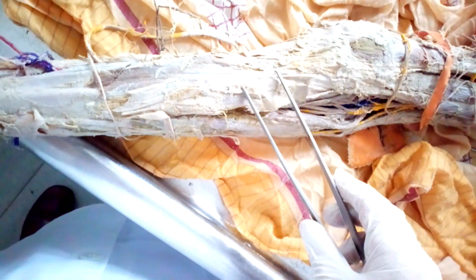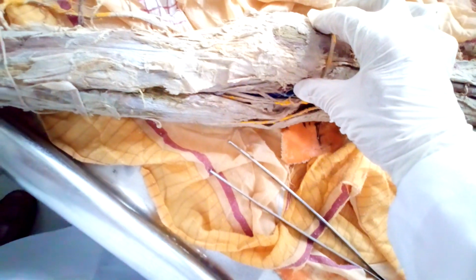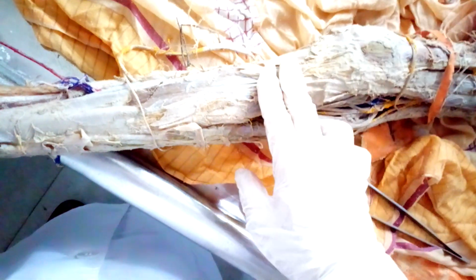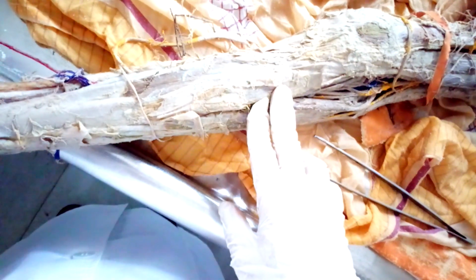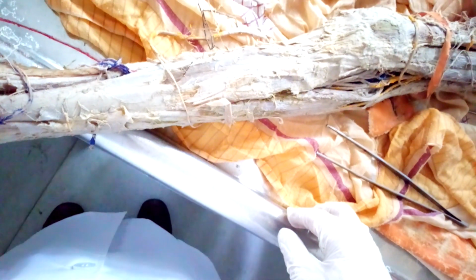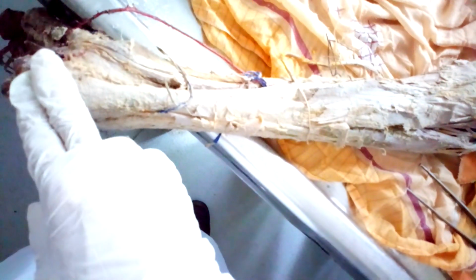So, the gastrocnemius muscle originates from the condyles of the femur, and soleus originates from the posterior surfaces of the tibia and fibula. Function of these muscles is flexion and adduction of the foot.